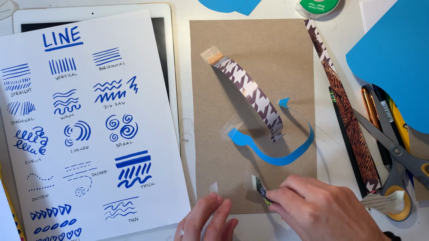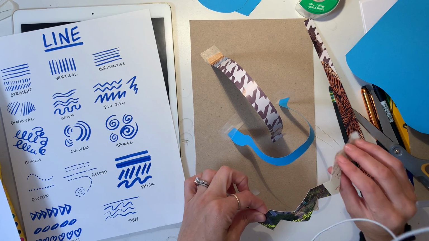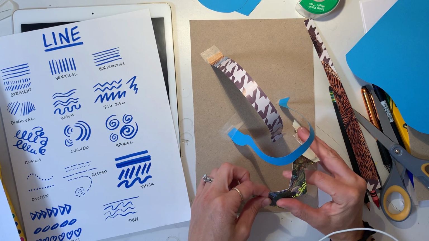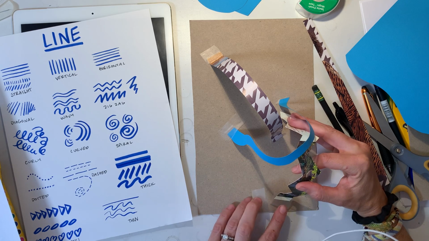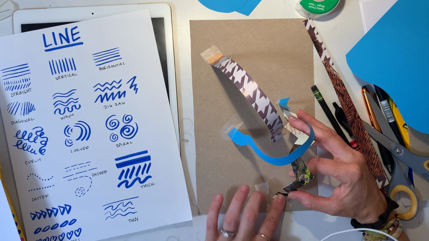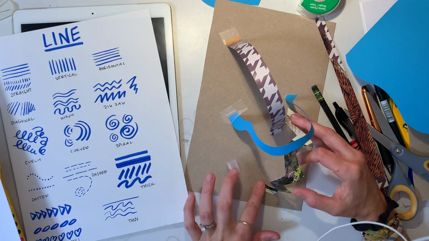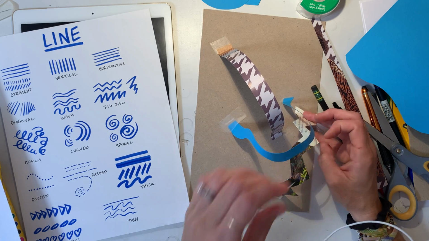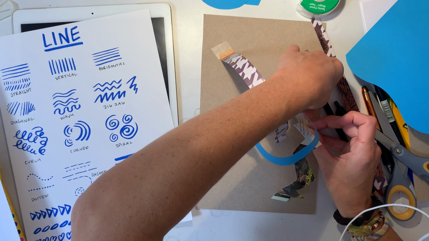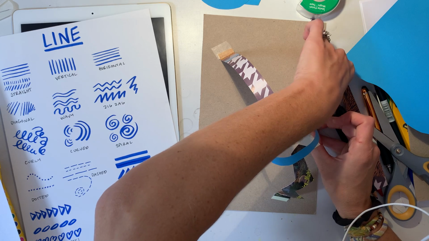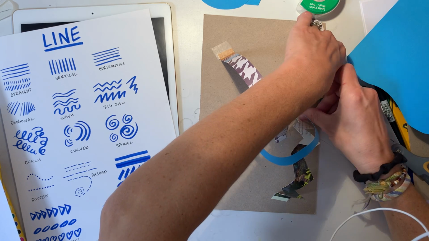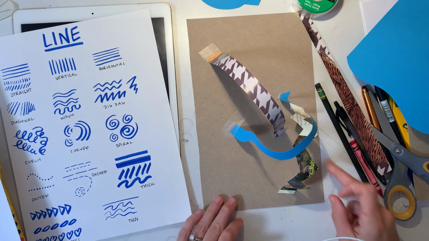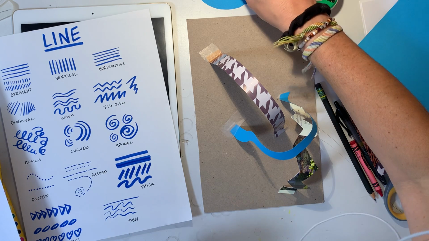I'm going to try not to touch the tape too much, because if you touch the tape a lot, you get oils from your finger on it and then it doesn't want to stick. I'm going to put it there. And the thicker the paper you use, the more you might have to tape it or glue it, because it's just stronger. It wants to kind of pop off the bottom. Okay, so there's my zigzag.